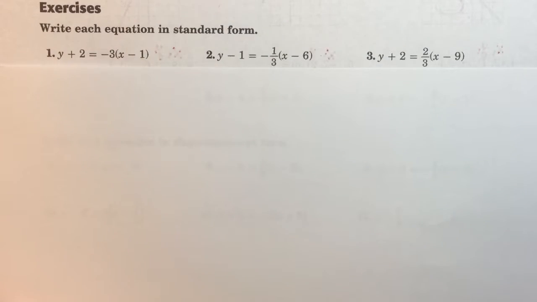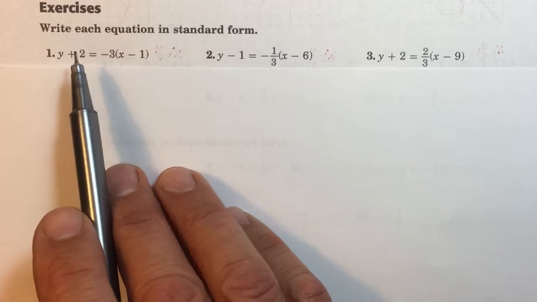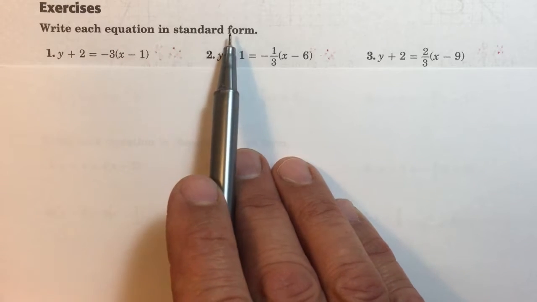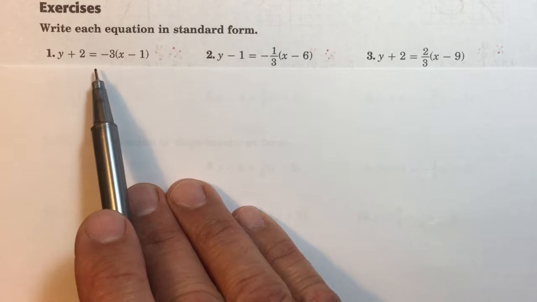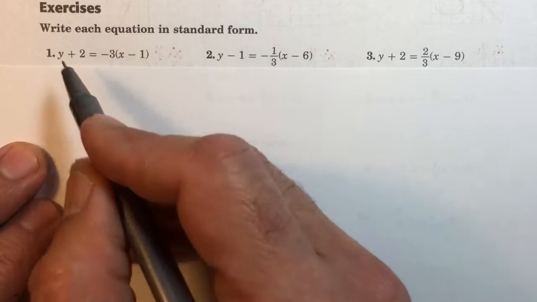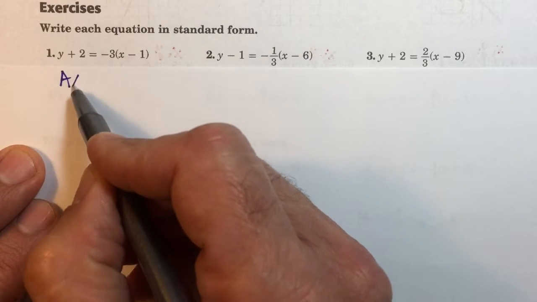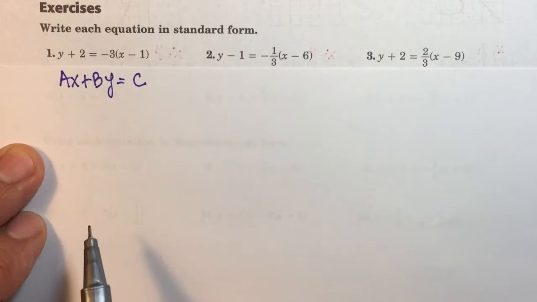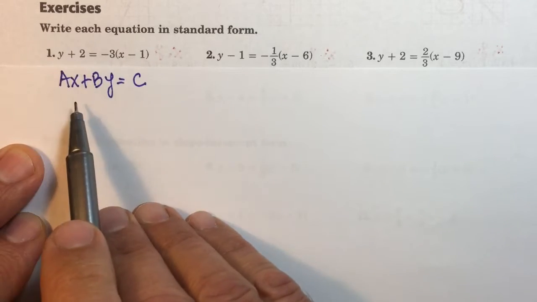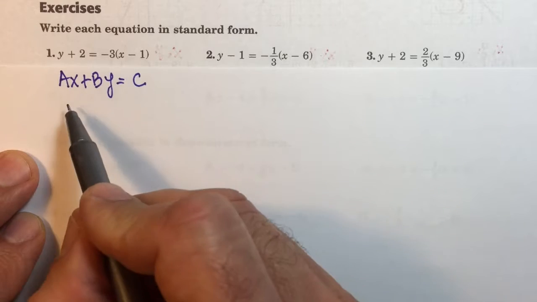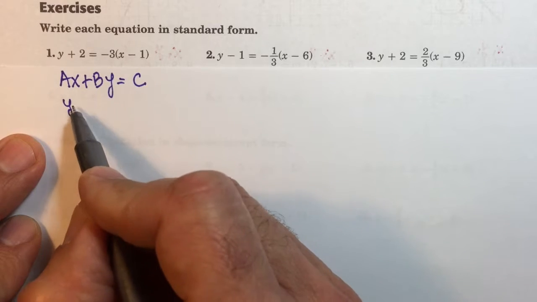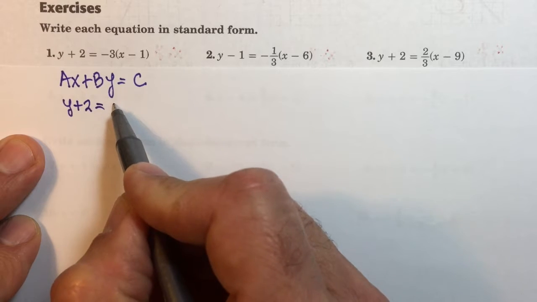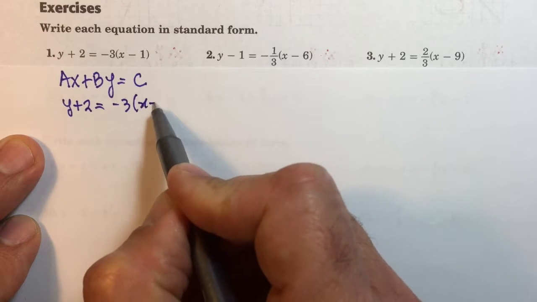For exercise number 1, I have this equation, says write each equation in standard form. Is this in standard form? No, because the standard form, I'm going to rewrite it, is ax plus by equals c. So I have to bring this one to this form. So what we do, the first thing we do is rewrite it, y plus 2 equals negative 3 times x minus 1.